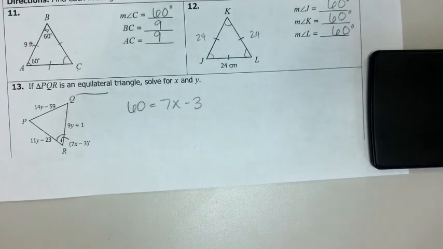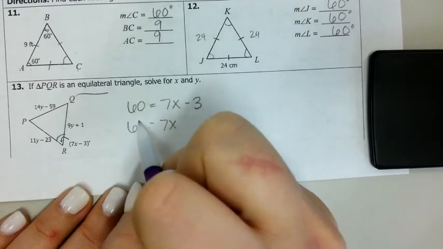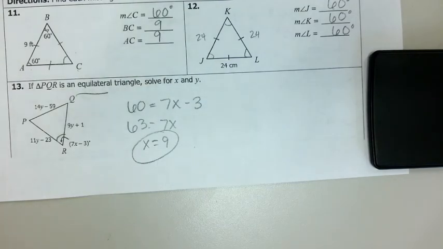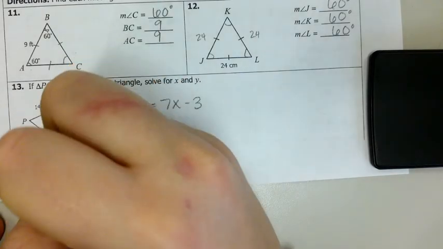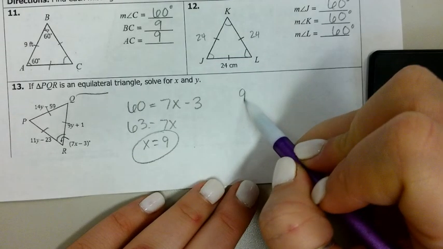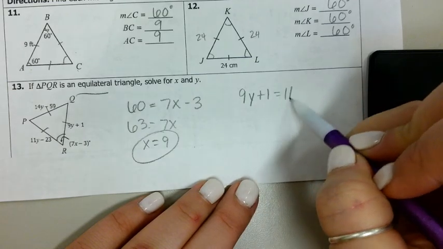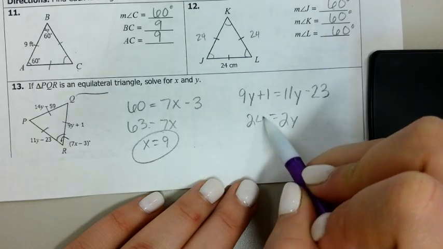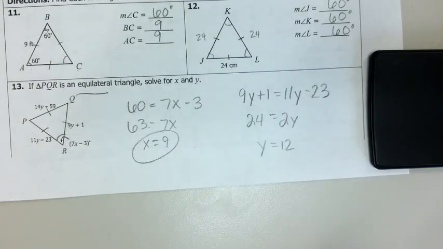So when you solve this, you get 7x is equal to 63, and you get x is equal to 9. Now we need to solve for y. This is very much like the other video when you're solving for a side but you're given all 3. These sides are all congruent. However, we only need to pick 2 of them. And I always told you pick the easiest 2 to set equal. It'll make your life easier. So I'm going to do 9y plus 1 is equal to 11y minus 23. We get 2y is equal to 24 and y is equal to 12. And that's it.